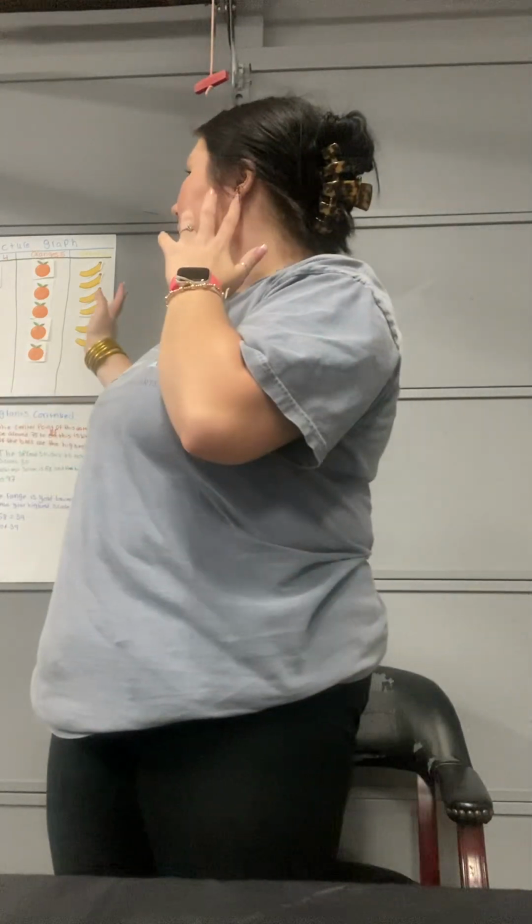Next, we would go over how to create a picture graph. We would draw the picture graph with the line at the top. We would label each column and then draw lines down. Then I would explain to my students that we asked everyone if their favorite was an apple, an orange, or a banana, and each student had their own answer.